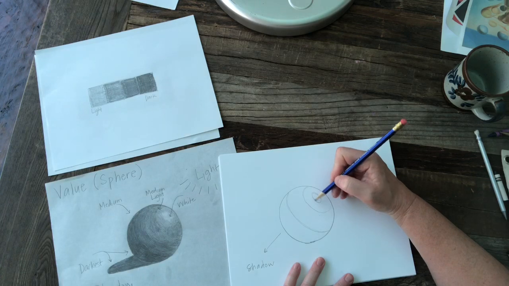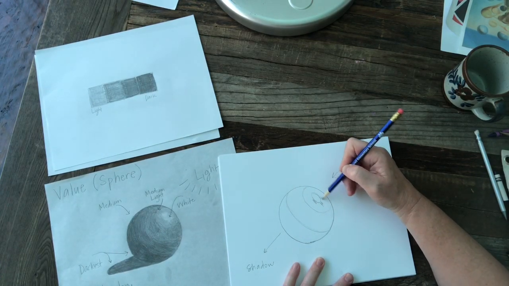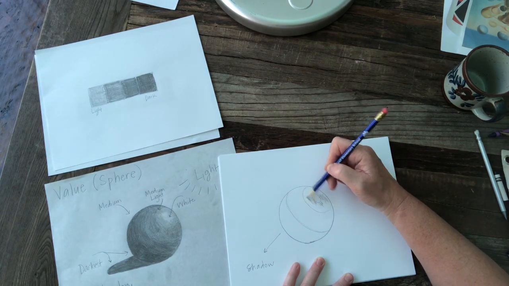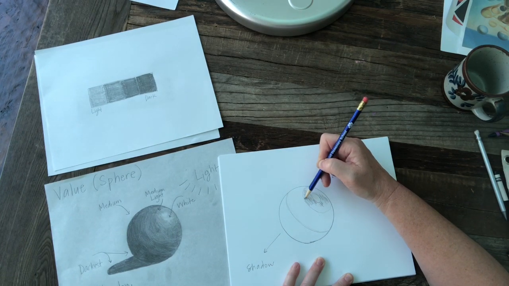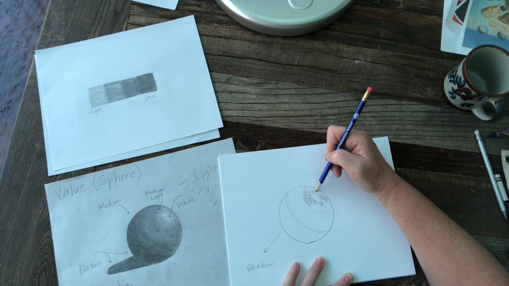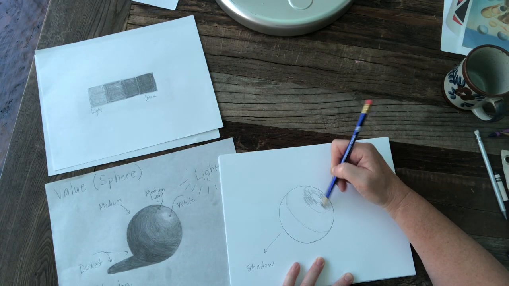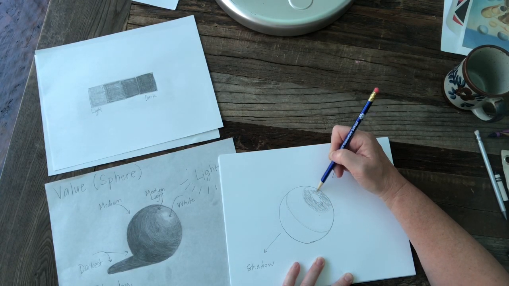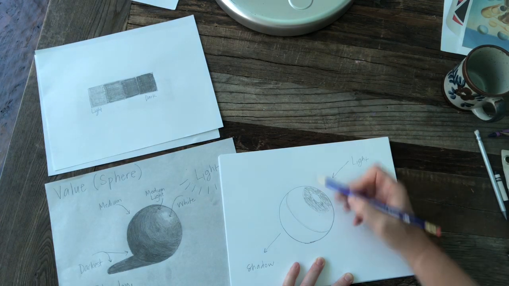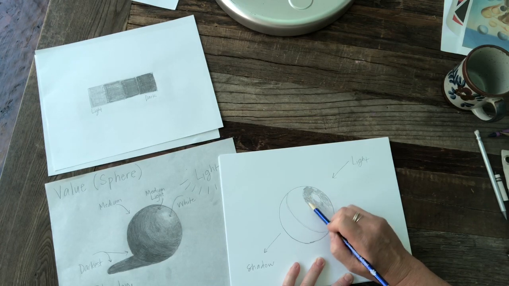So I'm going to start with, I'm not going to do anything to that center oval, I just want to keep that. But I'm going to start with a very light touch, and I am shading in that second oval. I want to get just a little bit of pencil on there, so I'm using a light touch. And I'm going to do the cross hatching like I did on my practice scale.